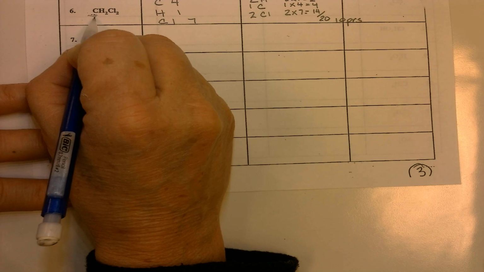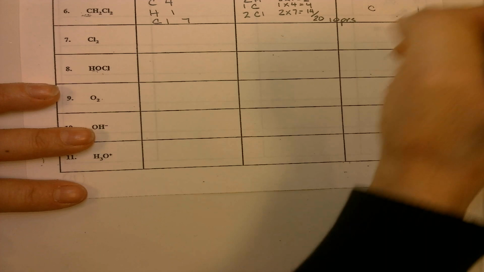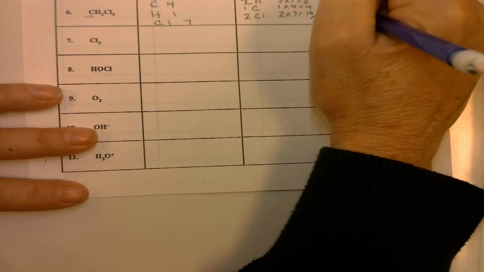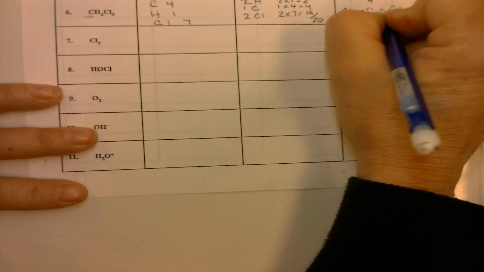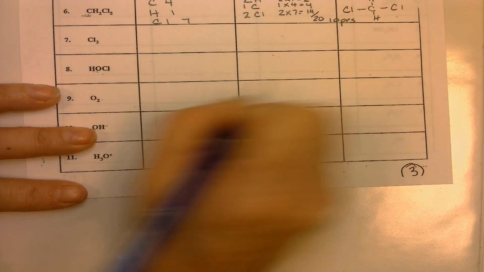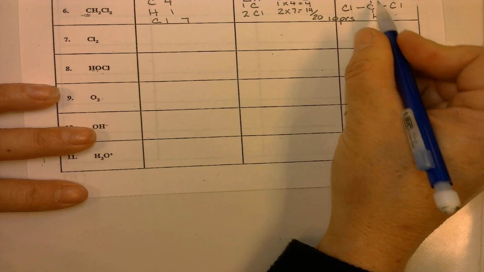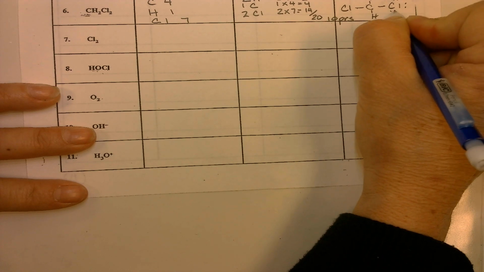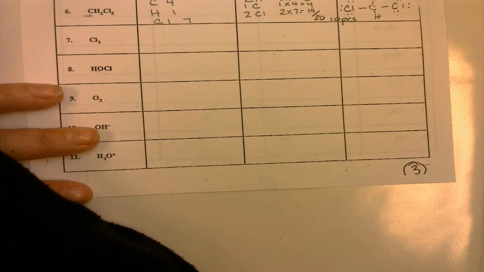Okay, so we're going to put carbon in the center. We're going to put hydrogen, chlorine. It doesn't matter where you put them because we're not there yet. We're going to put 1 between each one. And we have 10 pairs. Hydrogen is set, so that's 4, 5, 6, 7, 8, 9, 10. We're good to go.